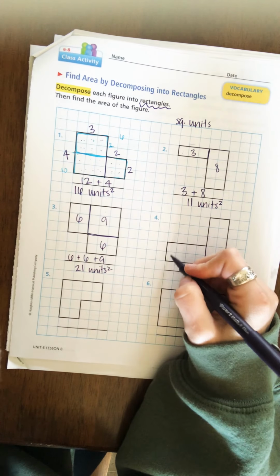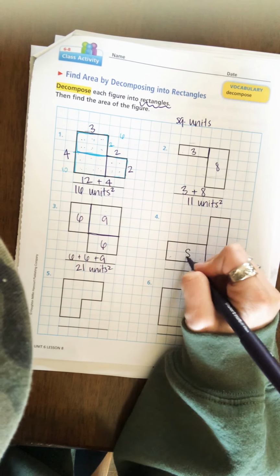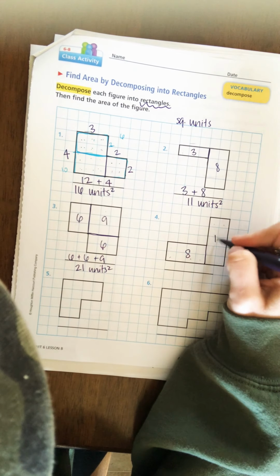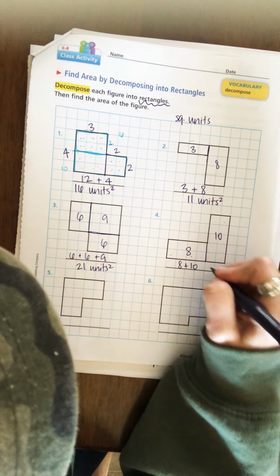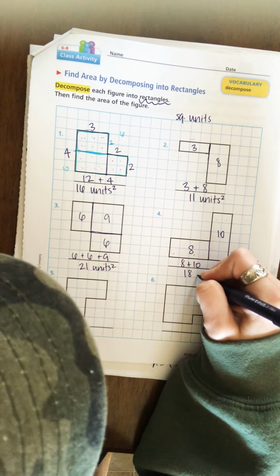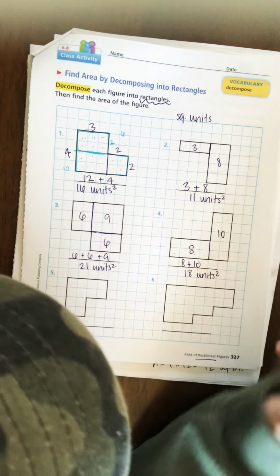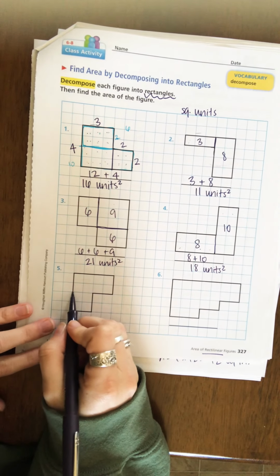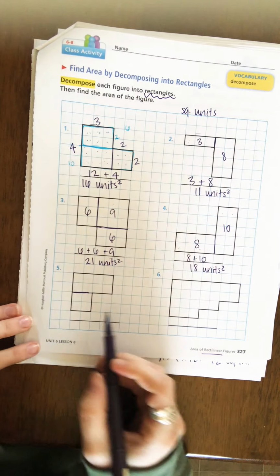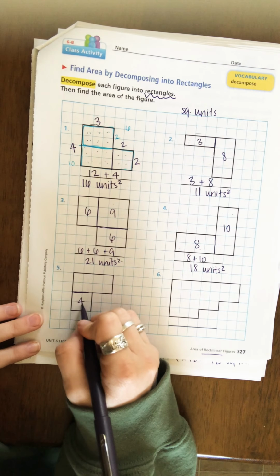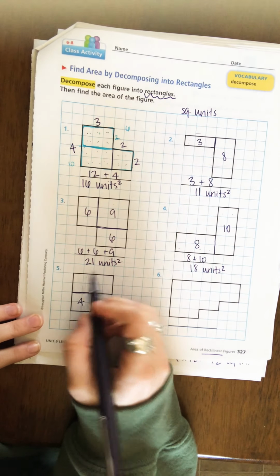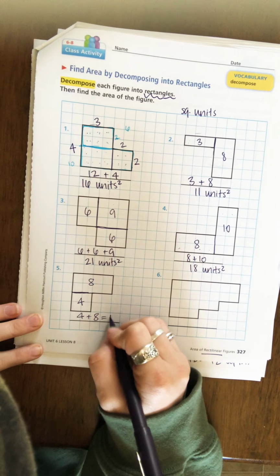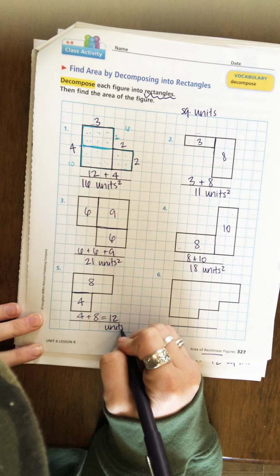Okay, so this one would be 1, 2 times 1, 2, 3, 4. So this one's 8 units. This one's 1, 2 times 1, 2, 3, 4, 5. This one's 10. So 8 plus 10 equals 18 units squared. And then down here, I'm gonna cut this one off this way. So I have here 2 times 2 is 4, and then 2 times 1, 2, 3, 4. 2 times 4 is 8. So I'm just gonna add 4 plus 8 equals 12 units squared.